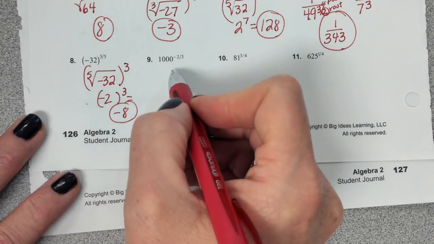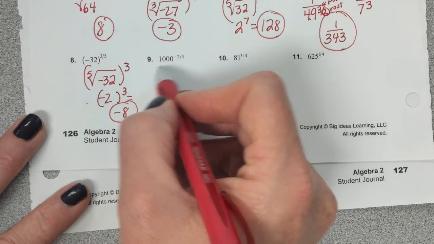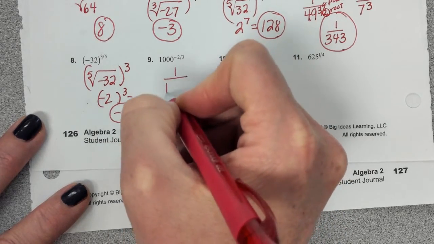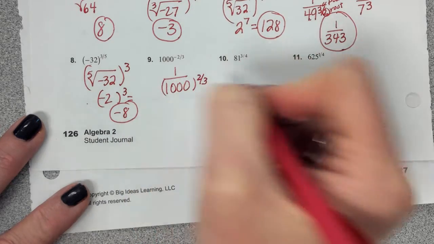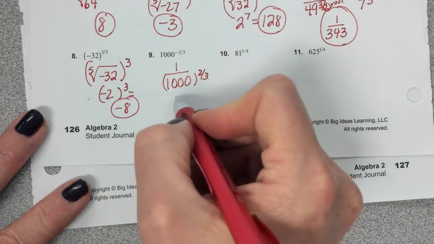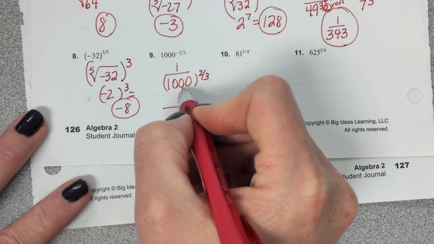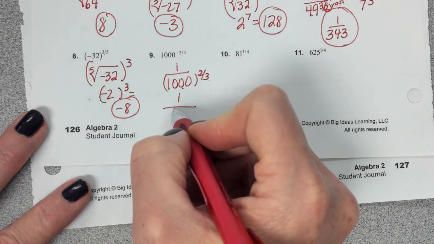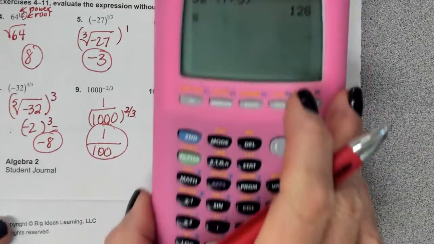And we're just going to do one more in this section. We have a negative 2/3 as the exponent. Is this whole thing going to go to the bottom? Yes, because it's an exponent that's negative. So this is 1 over 1,000 to the positive 2/3 now. So now this number is going to tell us the root. So we have a 1 in the numerator. What's the cube root of 1,000? 10. And then square it, and what do you get? 100. So this is going to be 1 over 100.